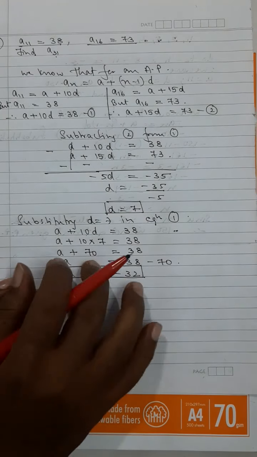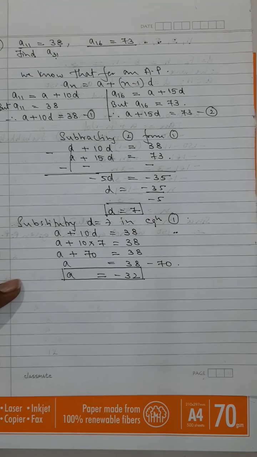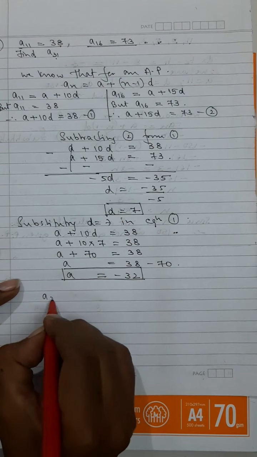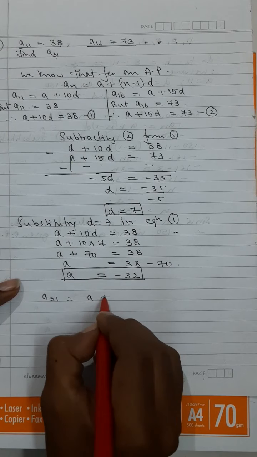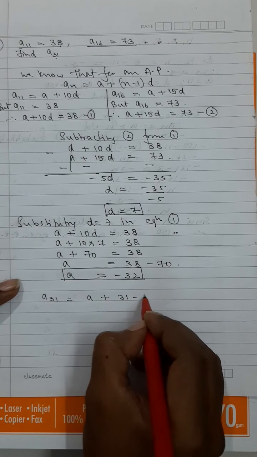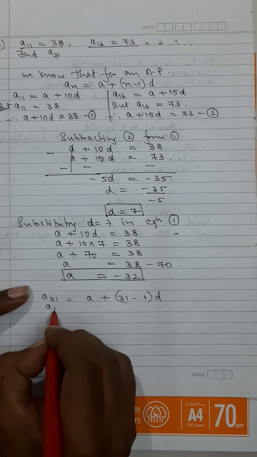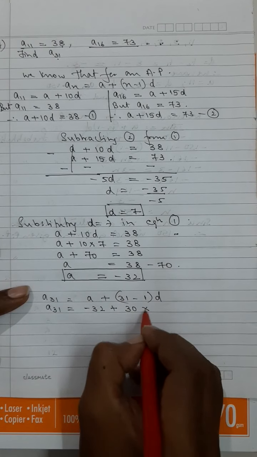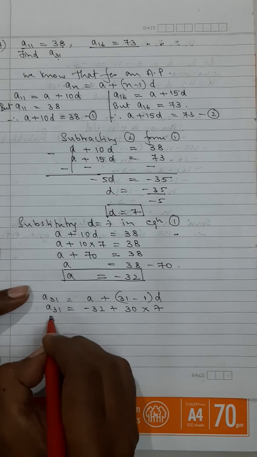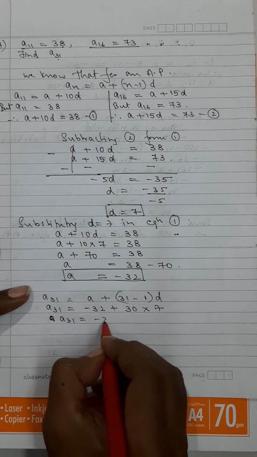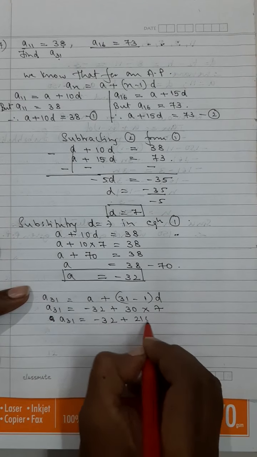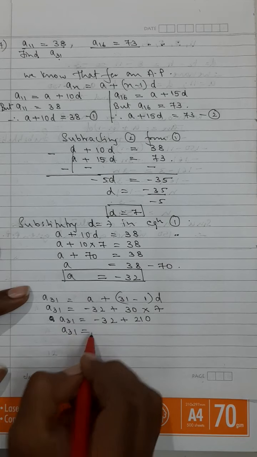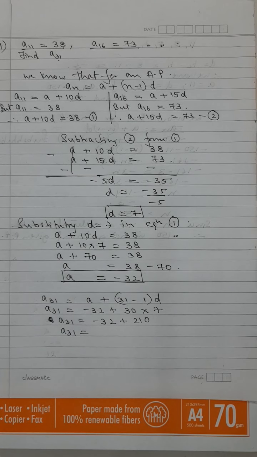Fine. So now they are asking us to find the 31st term. 200 minus 22. 200 minus 20 will give you 180.